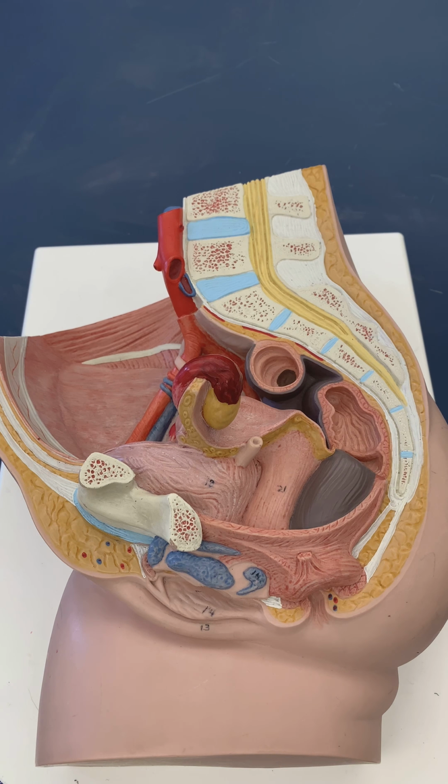All right, we're going to take a look at the female reproductive system, and we're looking at a lateral view of a lot of the structures. However, some of them are cut in cross section. So we're going to take a look at what's on the outside here first. We'll open it up and then we'll look at the inner structures.